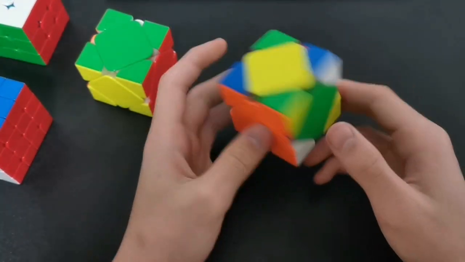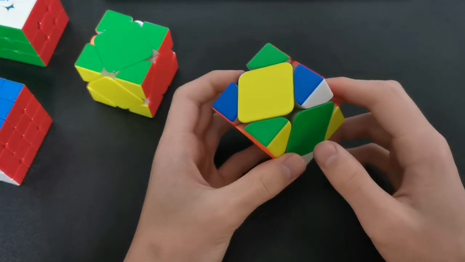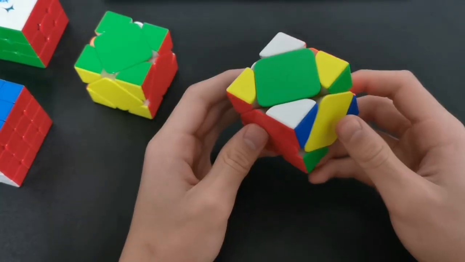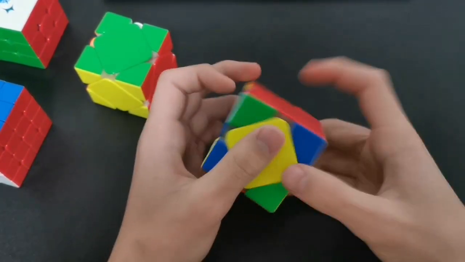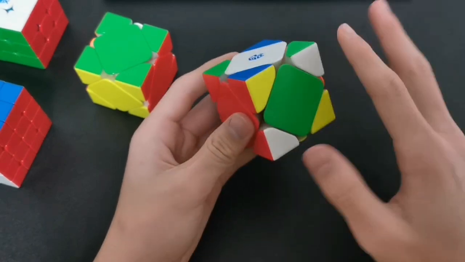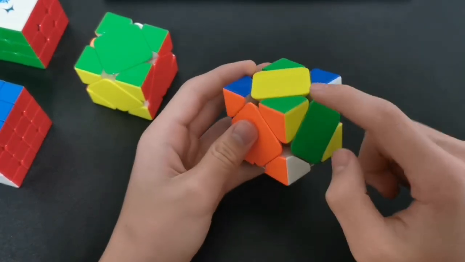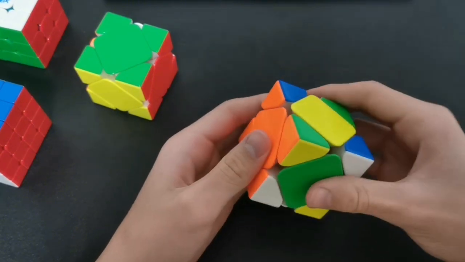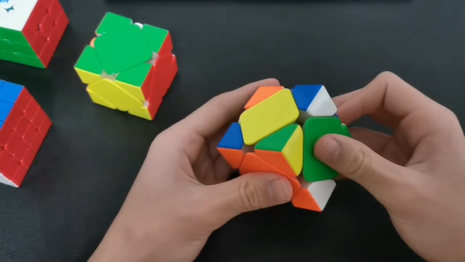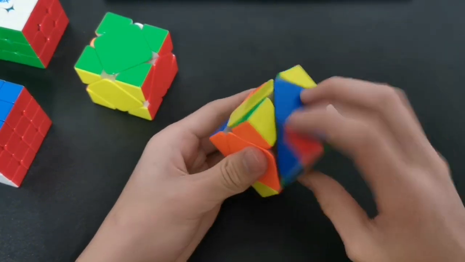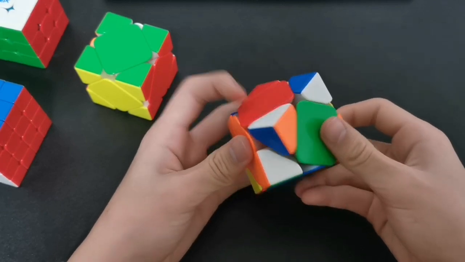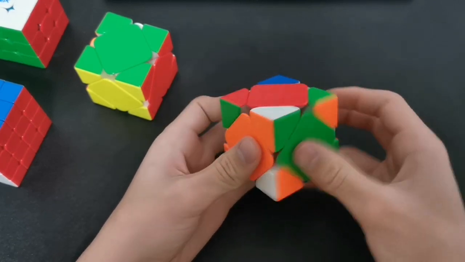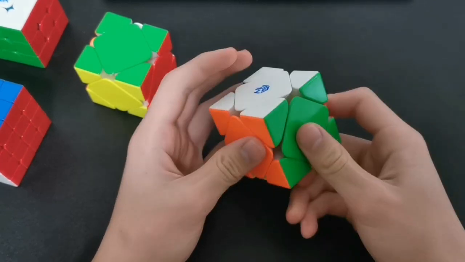Next case is Z perm. The way you hold it is actually, since it's not symmetrical, you want to hold it from the angle where the centers match up with the corner. You want to do small b prime. You want to take this corner out, do a push move like that, down, and then just solve the rest.